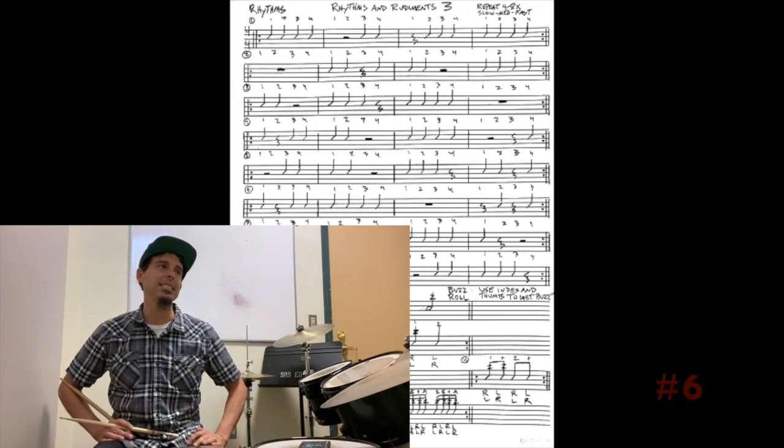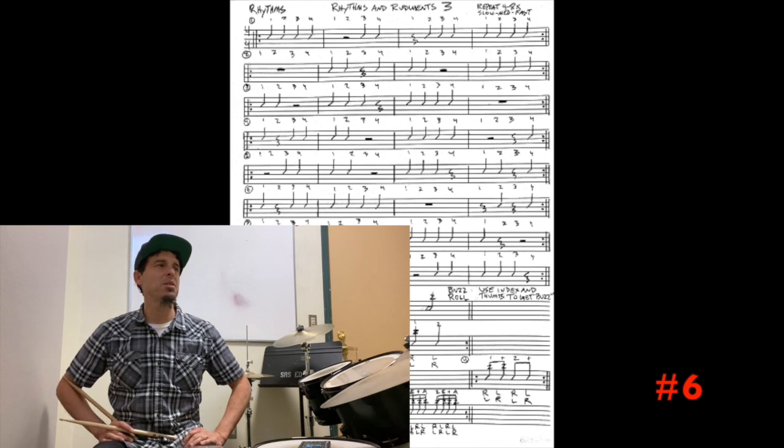Okay, let's take it to number 6. For number 6, we're going to start off with a quarter note on beat 1, a quarter note rest on beat 2, with quarter notes on beats 3 and 4. On bar 2, we have all 4 quarter notes. Bar 3 is a whole note rest. On bar 4, we'll have a quarter note rest on beat 1, a quarter note on beat 2, a quarter note rest on beat 3, and a quarter note on beat 4.